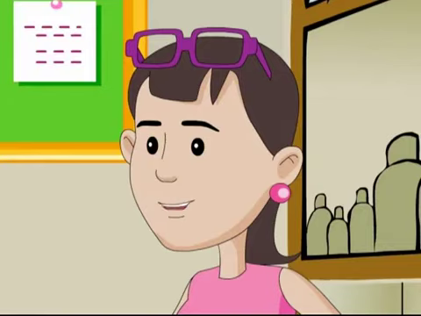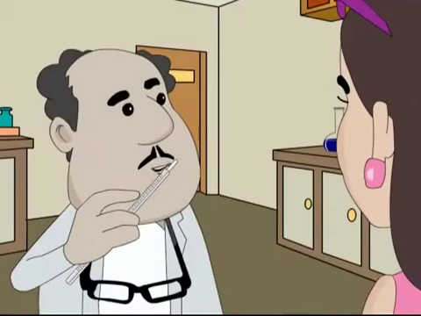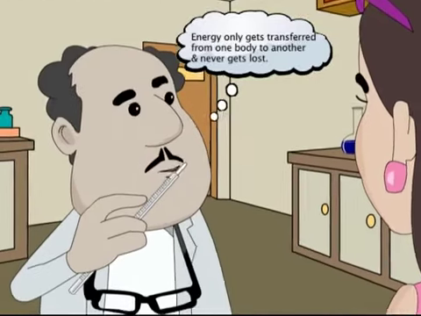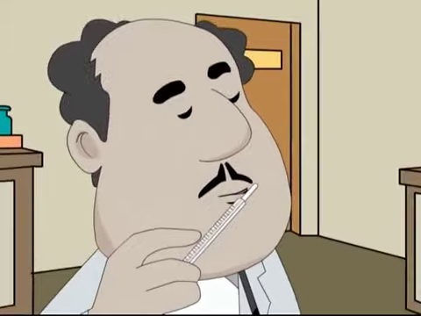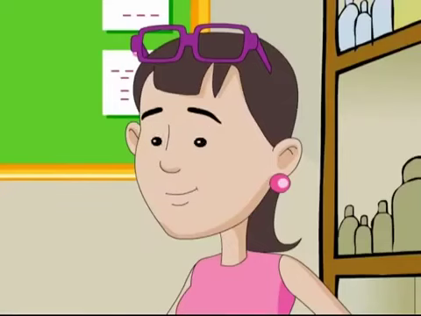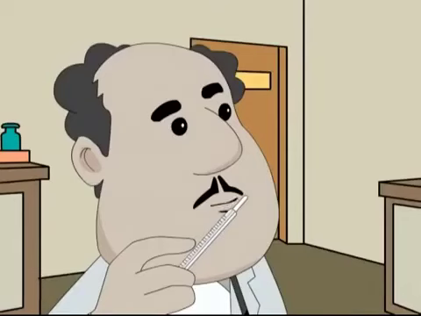Professor, the thermometer. Oh, of course. You know that energy only gets transferred from one body to another and never gets lost. So it is with heat energy. When you have fever, the heat energy from your mouth flows to the mercury in this thermometer, which expands from the heat and registers the temperature.